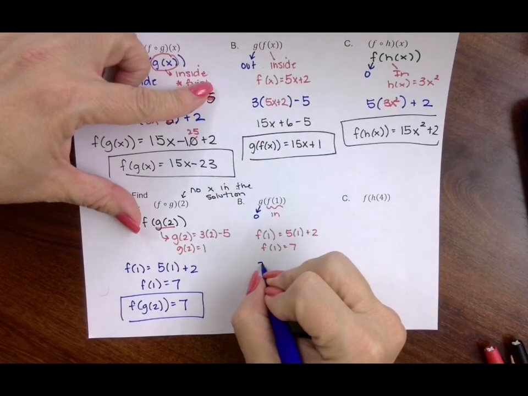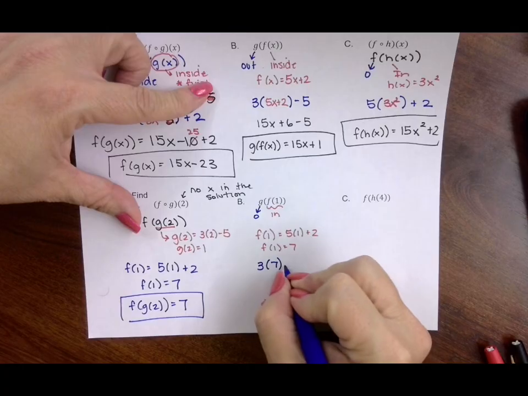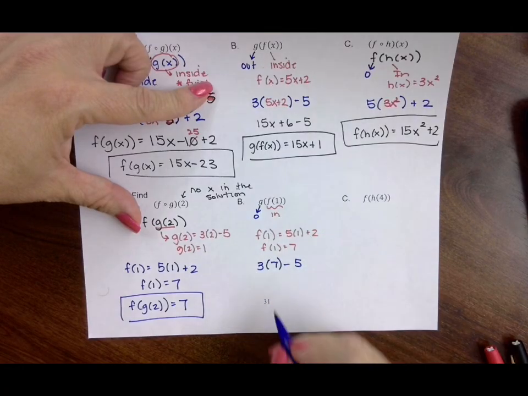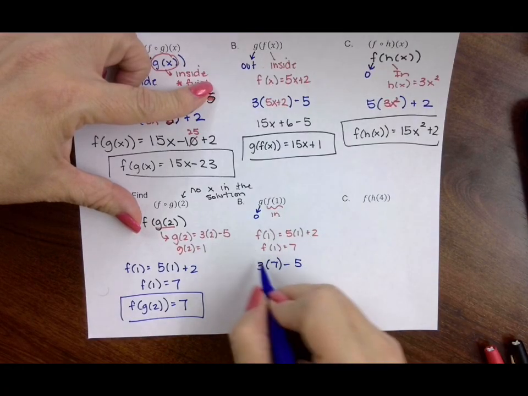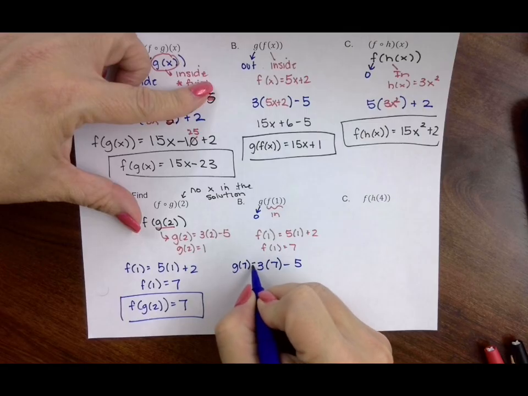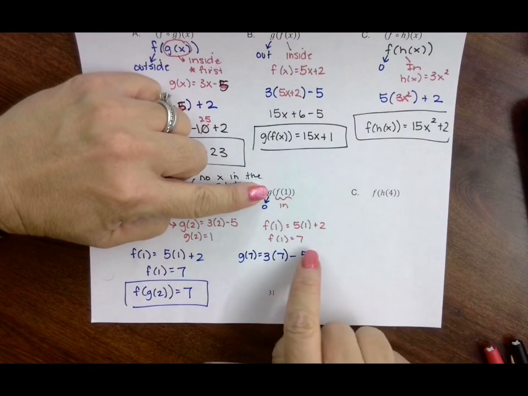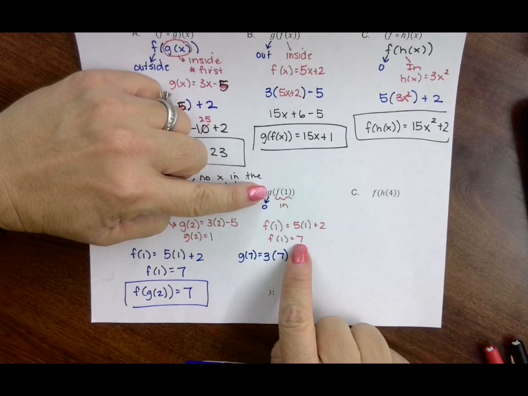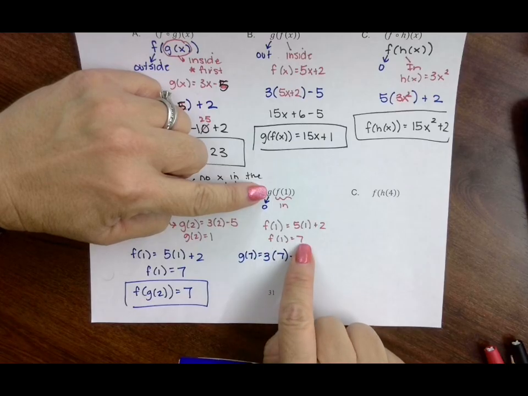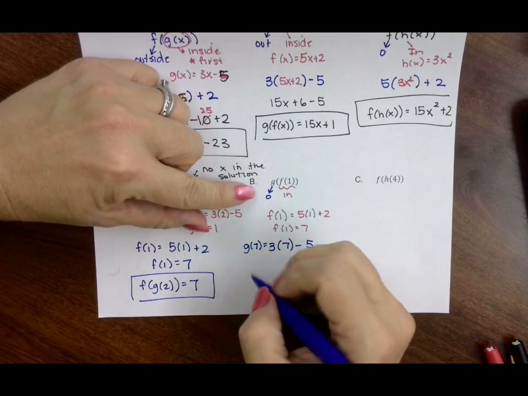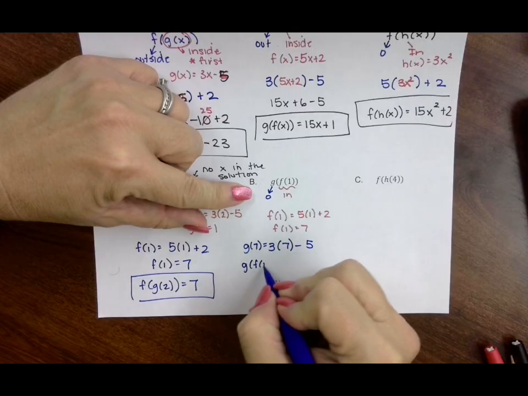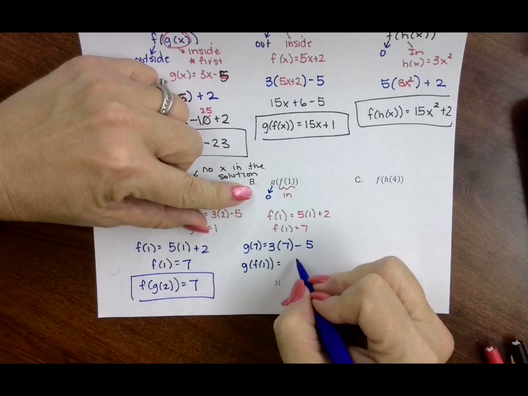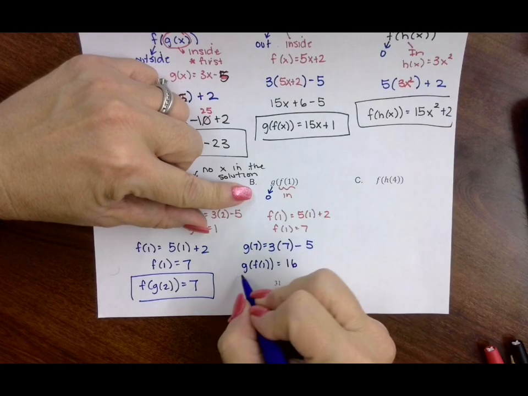So I'm going to have 3 times 7 minus 5. And this actually is g of 7. It's my g function evaluated when it equals 7, because f of 1 equals 7. So g of f of 1 is going to be 21 minus 5, which is 16.